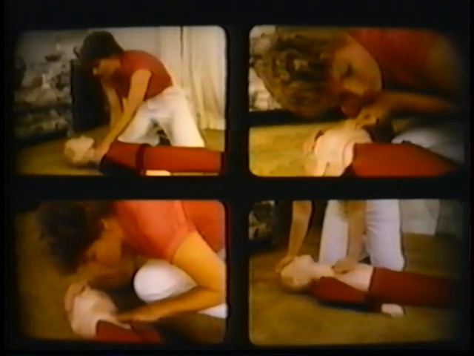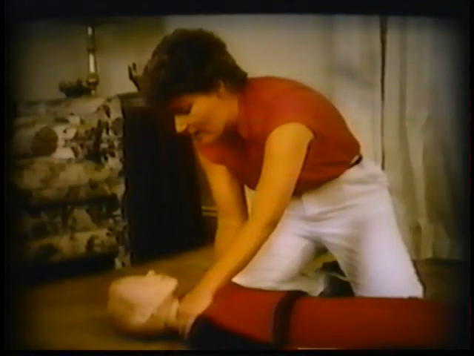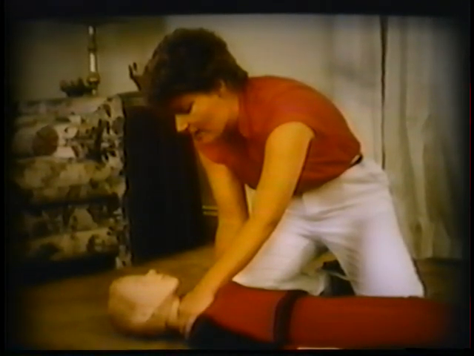When the victim is a child, the same pattern is used. Determine unresponsiveness. Call for help. Open the airway. Check for breathing. Ventilate. Check for a carotid pulse, and if absent, provide chest compressions. There are some changes from the exact adult method, and they will be highlighted as we review each step.